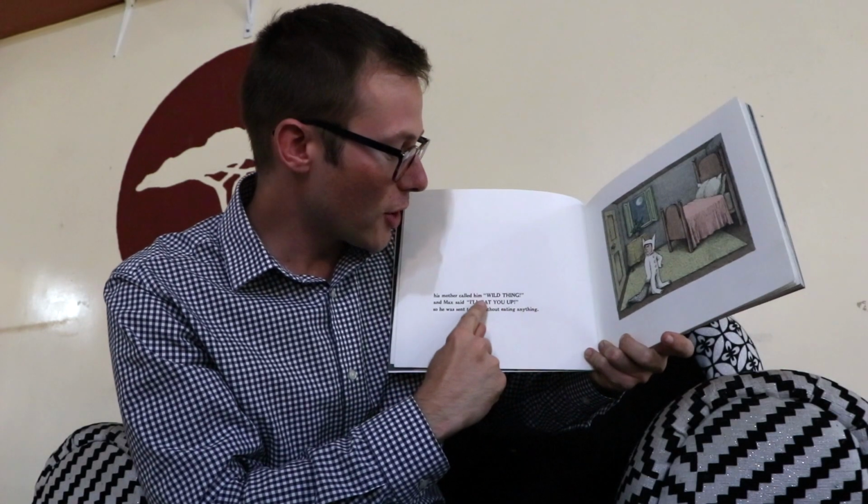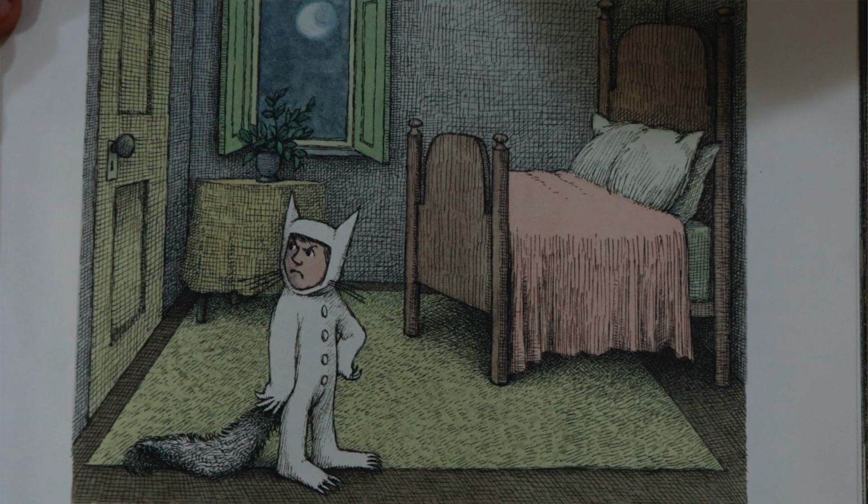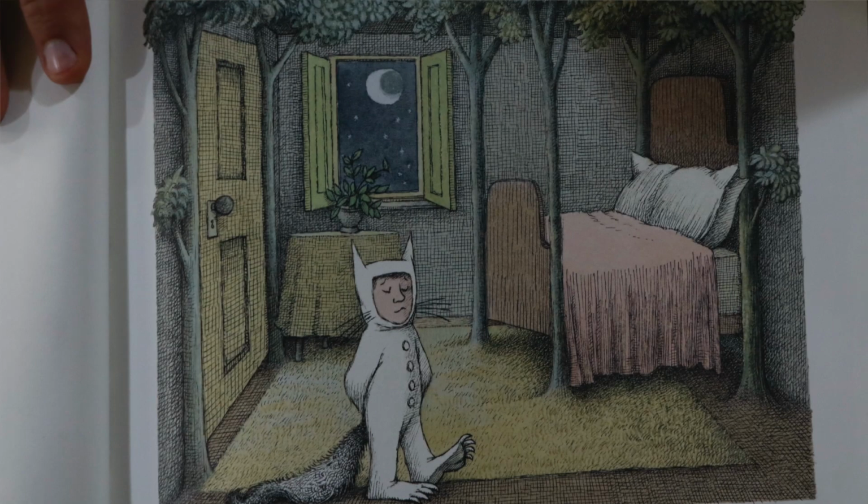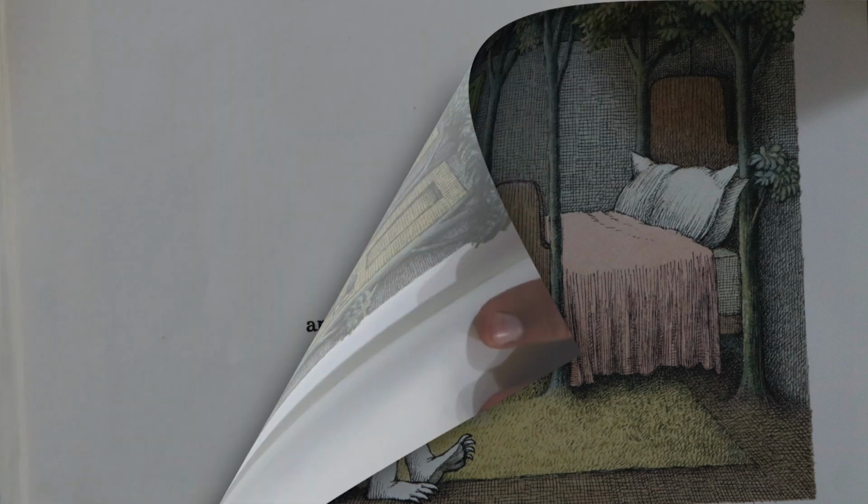That's right, because he told his mother that I'm going to eat you up, okay? He insulted his mother, so he got punished and he had to go back to his room and the door was shut and he sat there by himself. That very night in Max's room, a forest grew. Oh, look at that. There's a forest growing inside his bedroom. And grew. Oh, it's happening even more. Oh, he thinks it's funny.